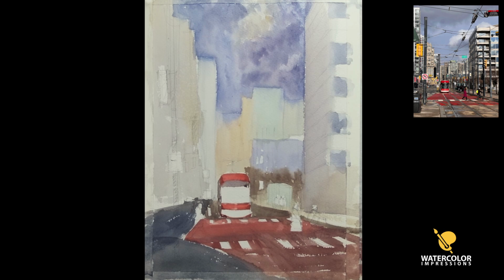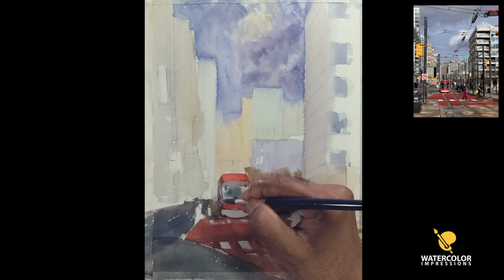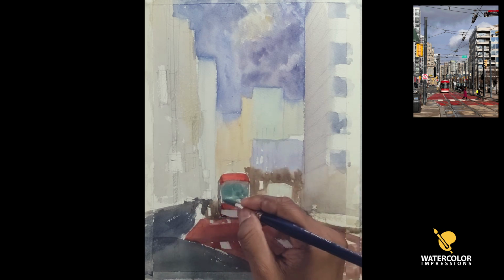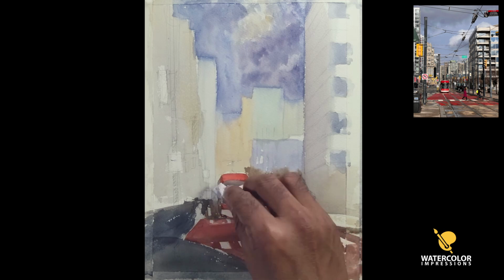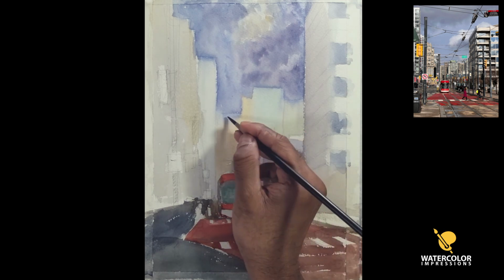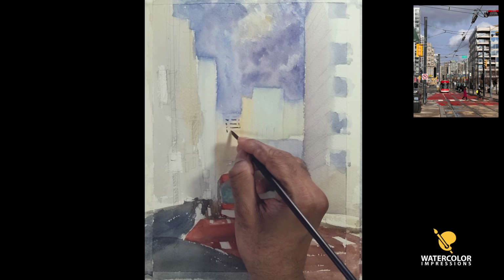Whenever you paint, the one major thing, whatever you do, is creating form. What I mean by that is your shapes have to look 3D. If it doesn't look 3D, it doesn't work.